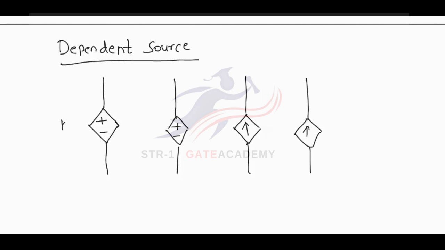Now this is some K1 into V1 dash. This is some K2 into V2 dash. This is some K3 into I1 dash. This is some K4 into I2 dash. This source is nothing but, the value of this source depends on a voltage and it is a voltage source.